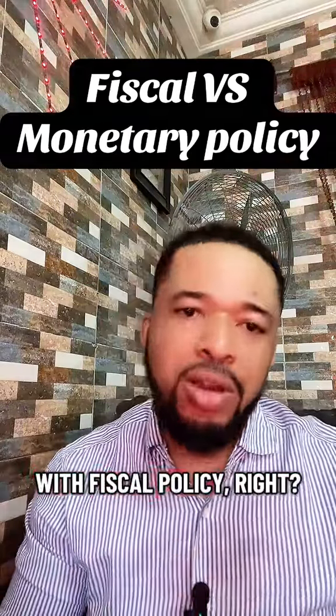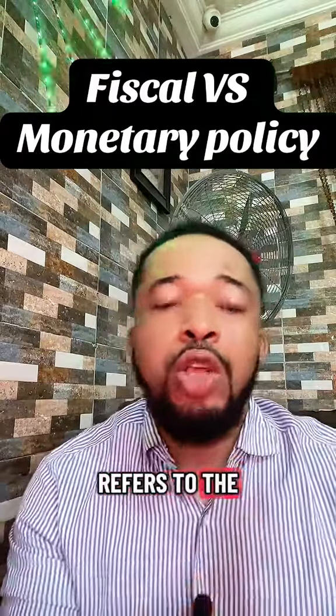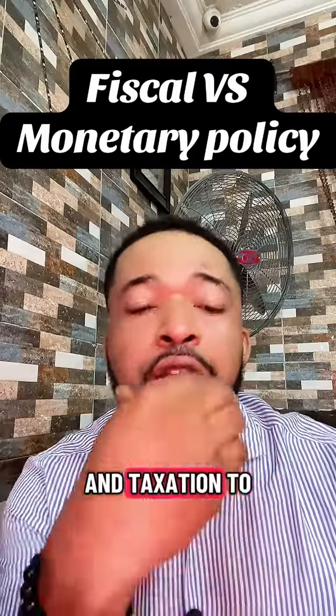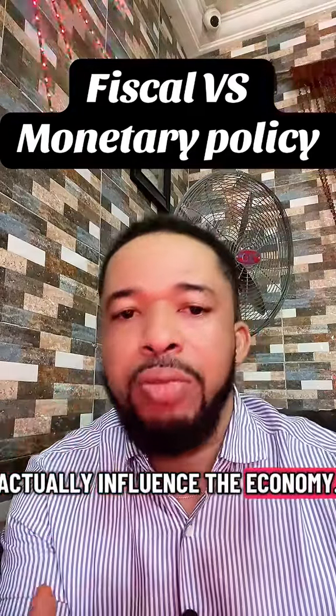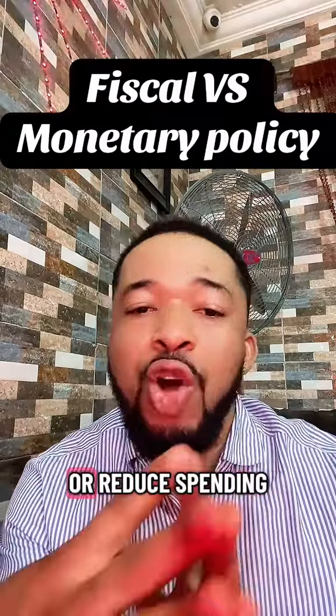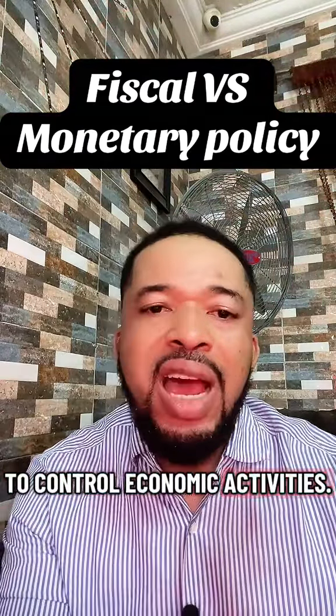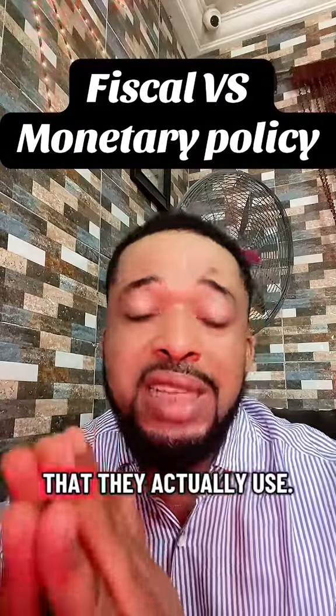So let's start with fiscal policy. When you talk of fiscal policy, it simply refers to the use of government spending and taxation to influence the economy. In simple terms, what we're saying is that the government can decide to increase or reduce spending and also taxes to control economic activities. And there are two major tools that they use.